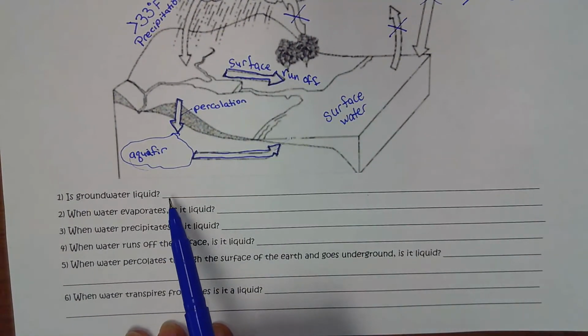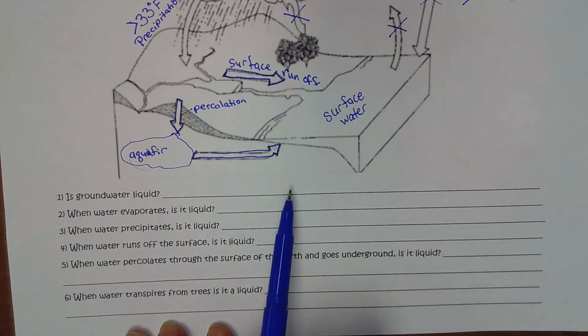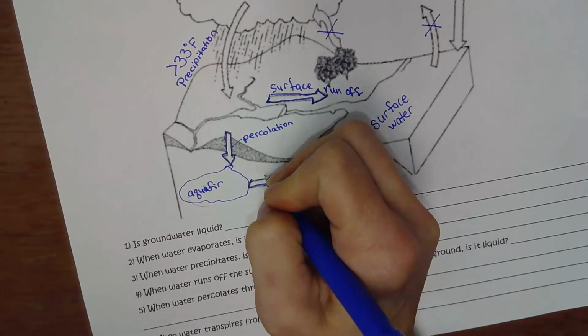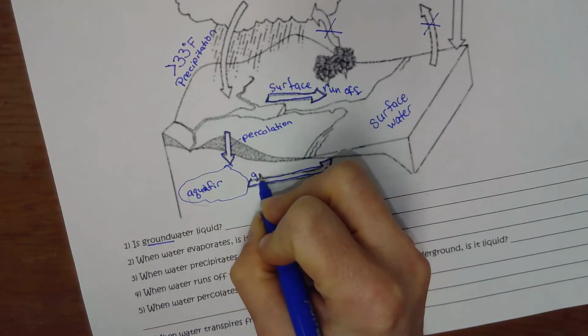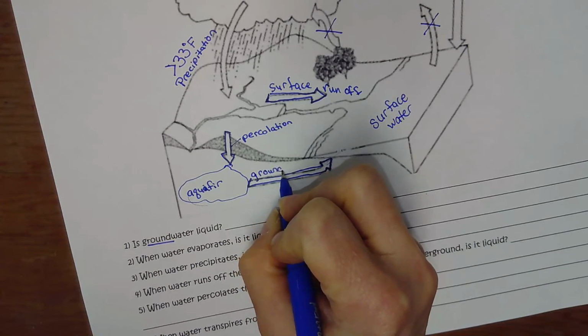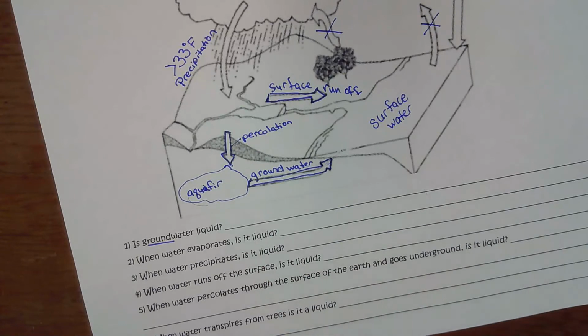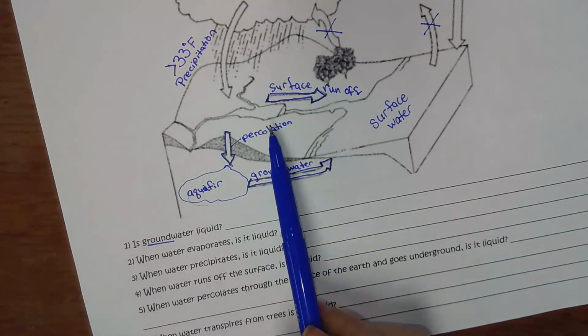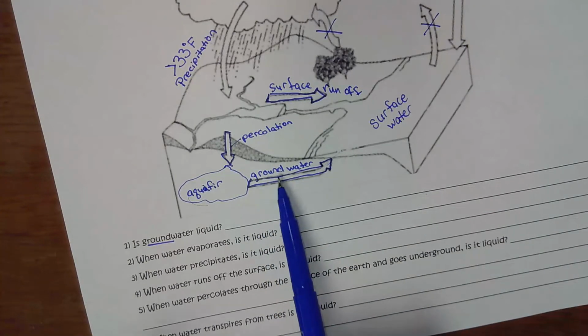Is groundwater liquid? So groundwater is or is not liquid. Oh, by the way, I forgot to put groundwater here. This water, when it's under the ground, is called groundwater. This is not like some science words, percolation, you might not be exactly sure. Groundwater, water in the ground. Okay, got that.